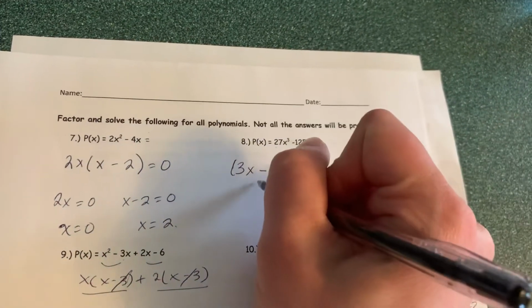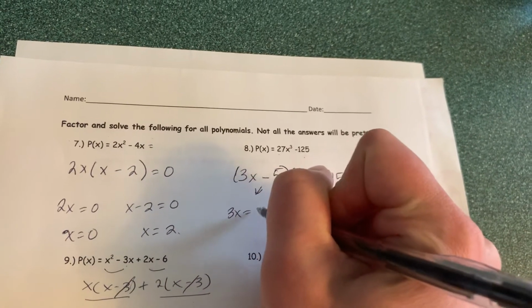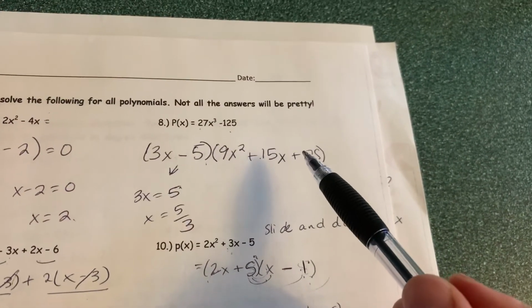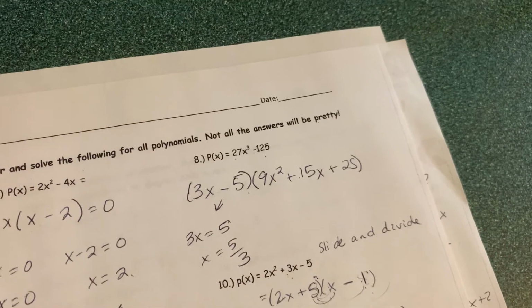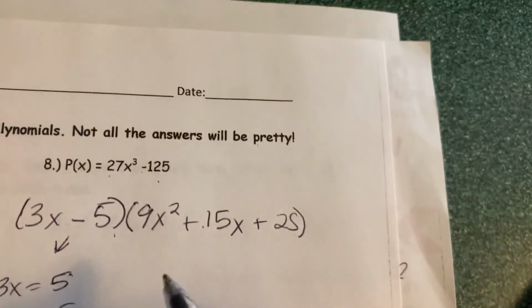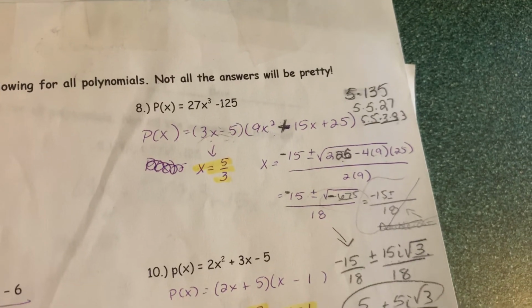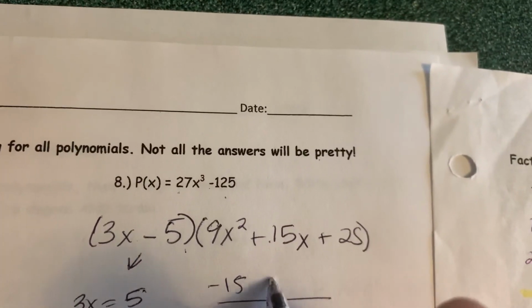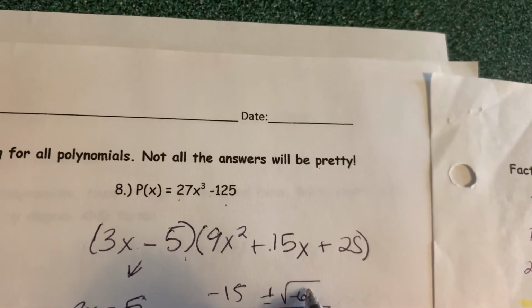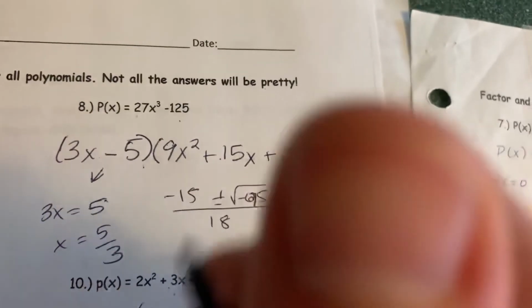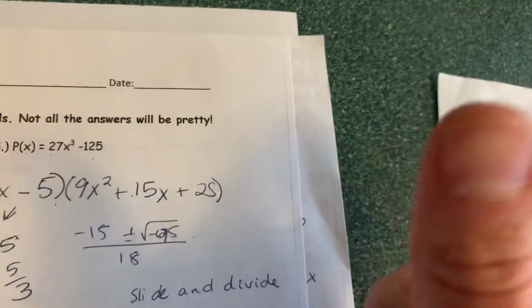They want you to solve. Well, you set this piece equal to 0 to solve. You're gonna get 5/3. And if you set this piece equal to 0 and you solve, you're gonna have to use a quadratic formula. When you do this, I've already done it, I believe you get negative 15 over 18 plus or minus negative square root of 675. You got to break that down. And if this isn't clear enough, you can look at the PDF file where it's a little clearer.